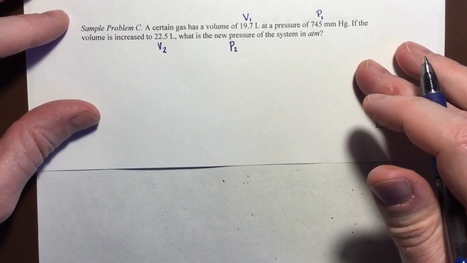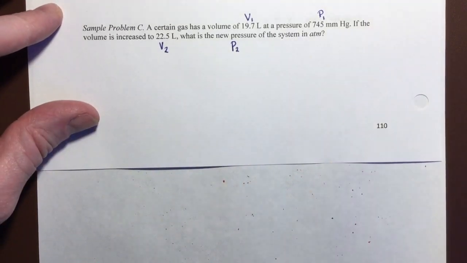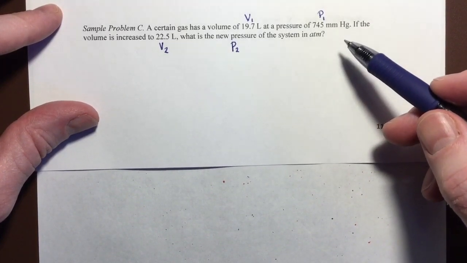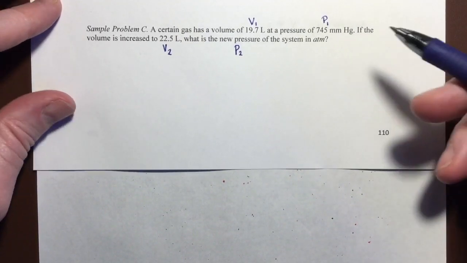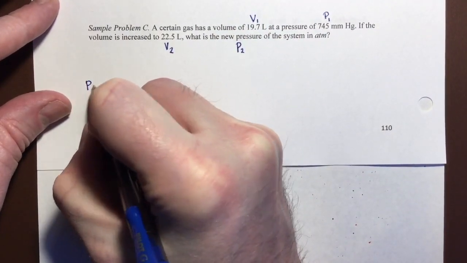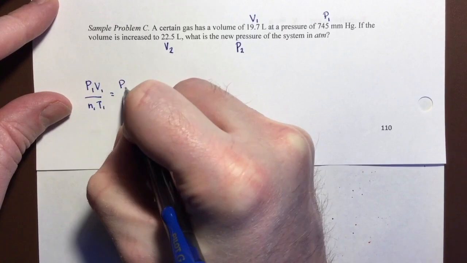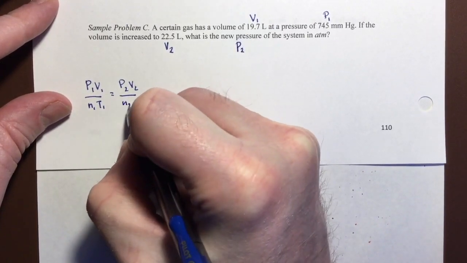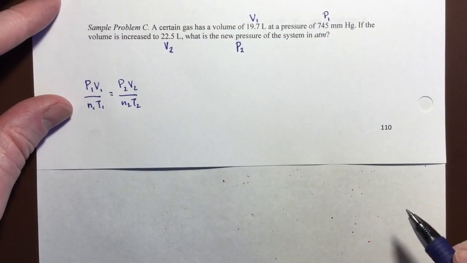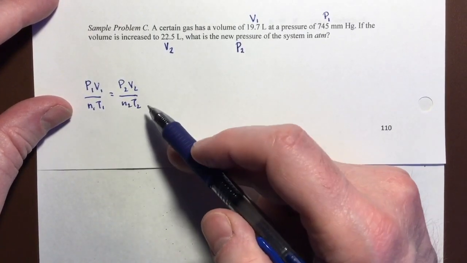All right, so right away we're thinking about how we can simplify our combined gas law. Are there variables that are not mentioned in the problem, and therefore we can assume they are held constant? Well, let's go ahead and write our combined gas law. So we have P1V1 over N1T1 equals P2V2 over N2T2. There's our combined gas law. Now, are there any variables I can cancel out? Because right now I've got 8 variables, and that's really difficult to solve.